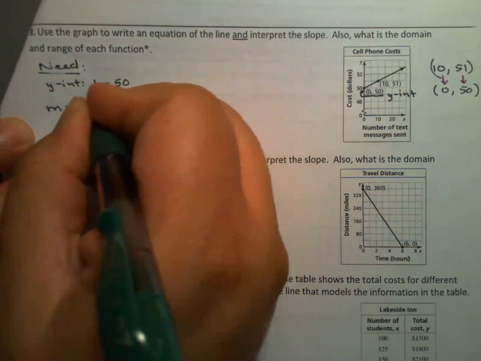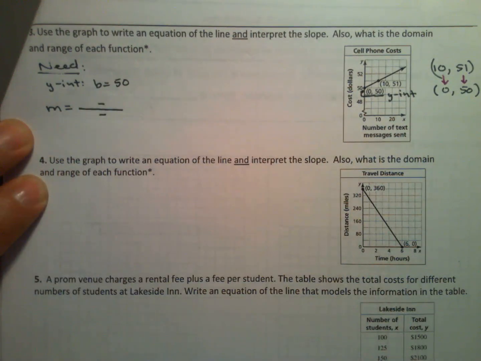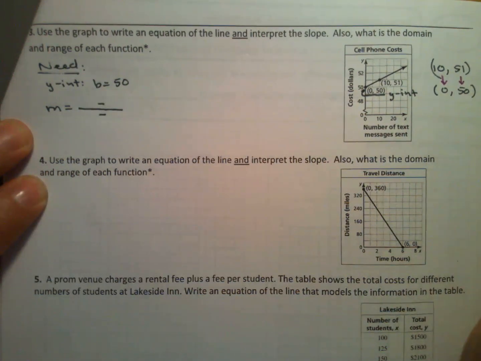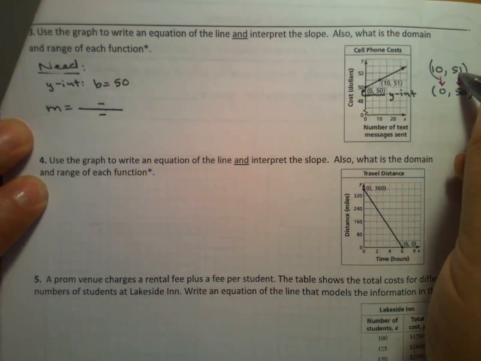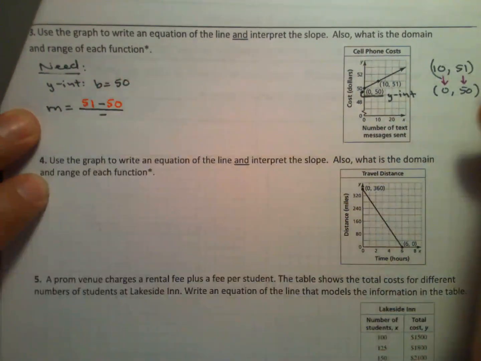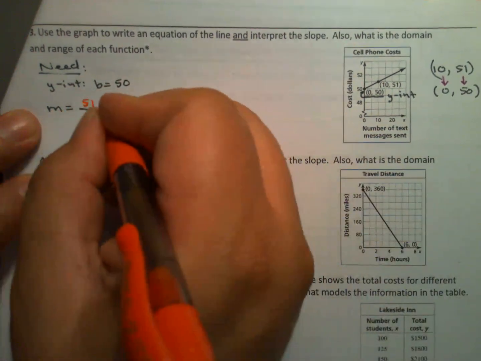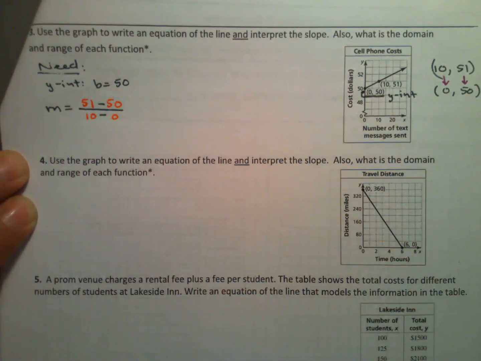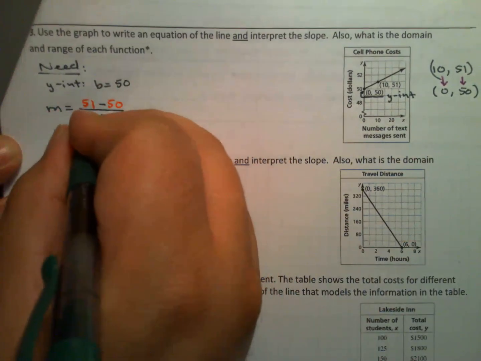So my slope, here's my fraction. Here's my 2 minus signs that automatically have to be there. All right, y's are on top, not the first numbers. The y's are on top. So 51 and 50. And then my x is at the bottom, and that's a 10 and a 0. So we work this thing out. Let's see what we get. 51 minus 50 is just a 1.